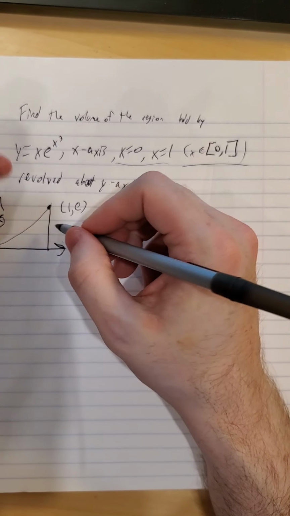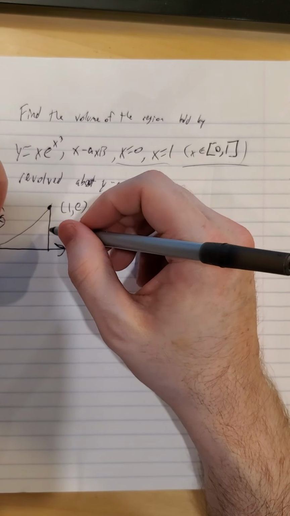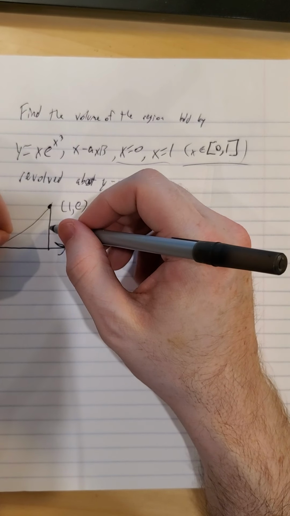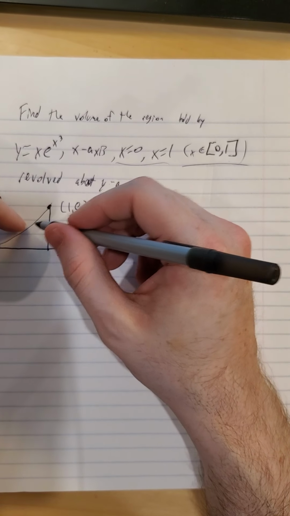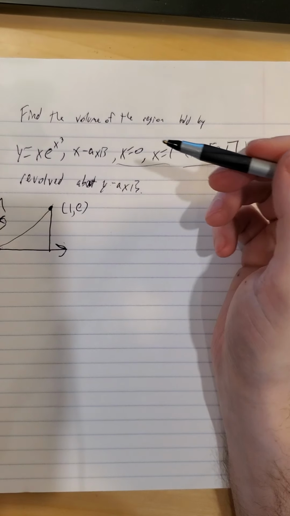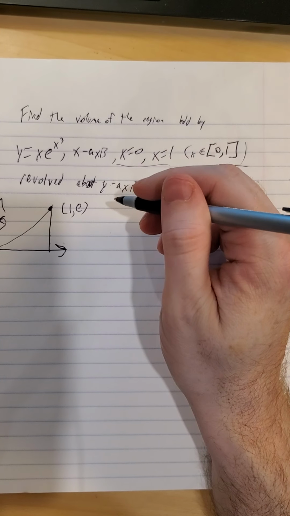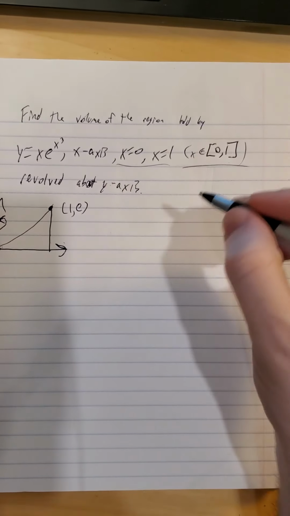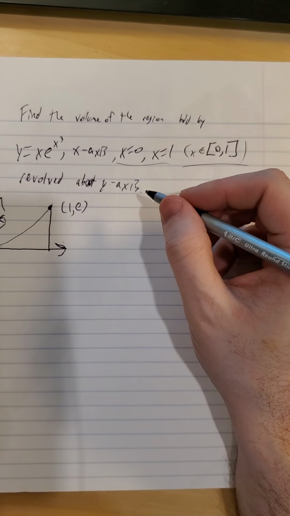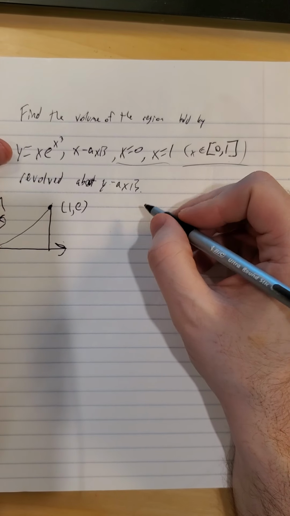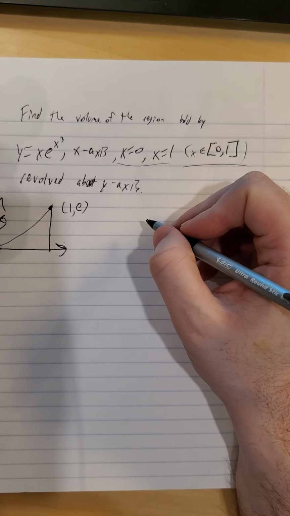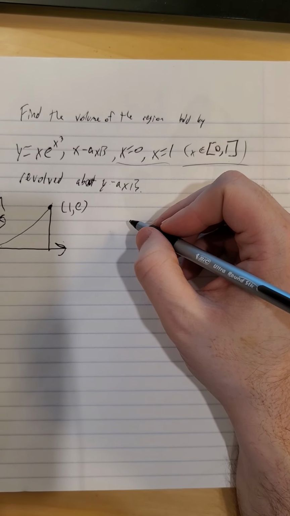So here is our shape, and if we were to want to use the disk method on this, we'd have to be able to solve this thing for x, and it's, in this case, not possible. So there are some cases where it's either difficult or impossible to isolate the x. In that case, shell method may be easier.